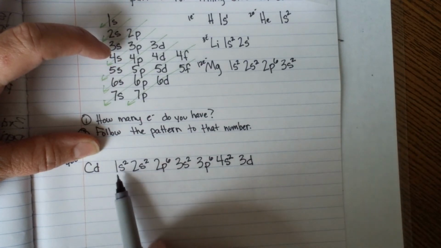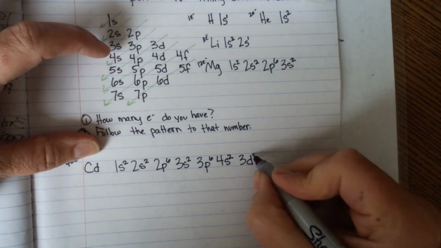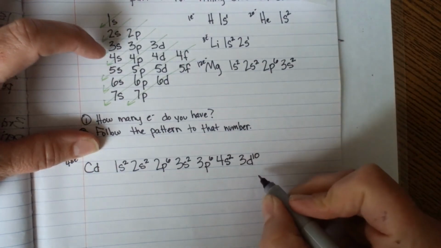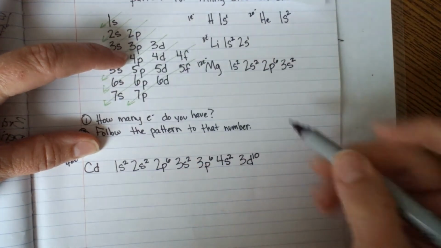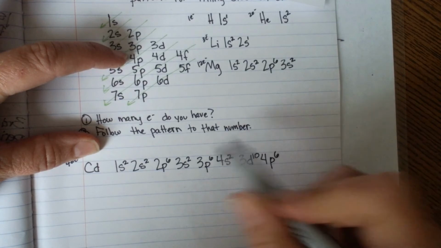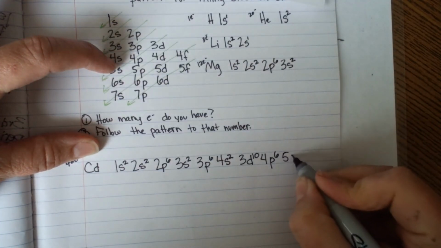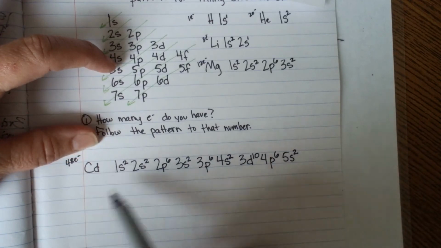Let's count again. There's 10, 11, 12, 18, 19, 20, yep. There's 30, so I need 18 more. So I'm going to go 3d, 4p. There's 36, 5s, 38. I need 10 more.